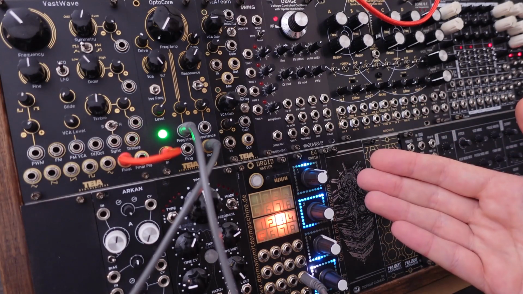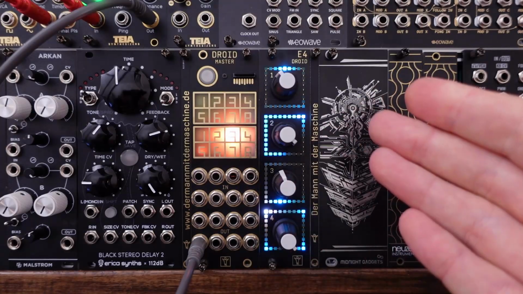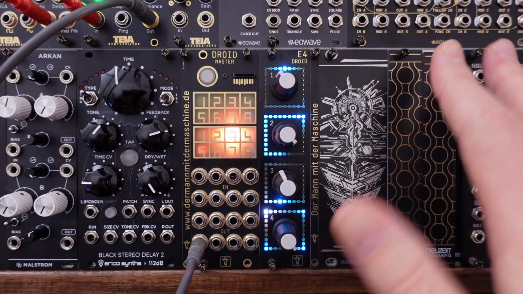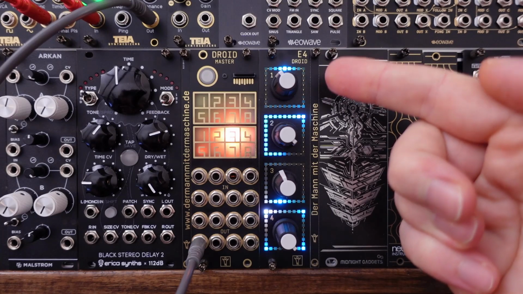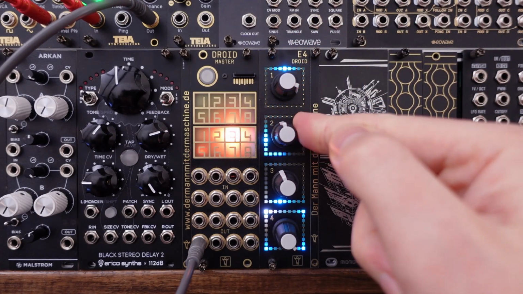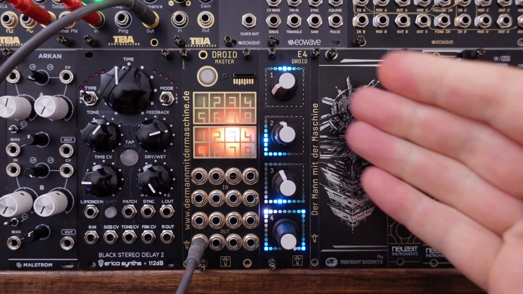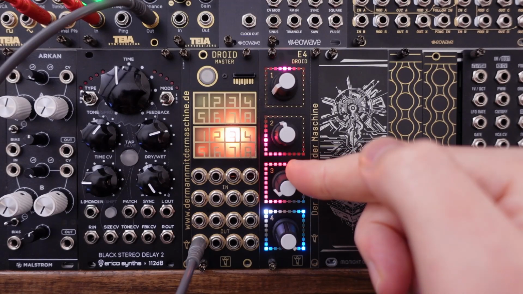Here, that trigger is pinging a filter. Of course, this being DROID, you have manual and CV control over everything. Here, this knob sets the speed with which this control returns to its set value. And just for fun, this one controls the LED color for this bank.